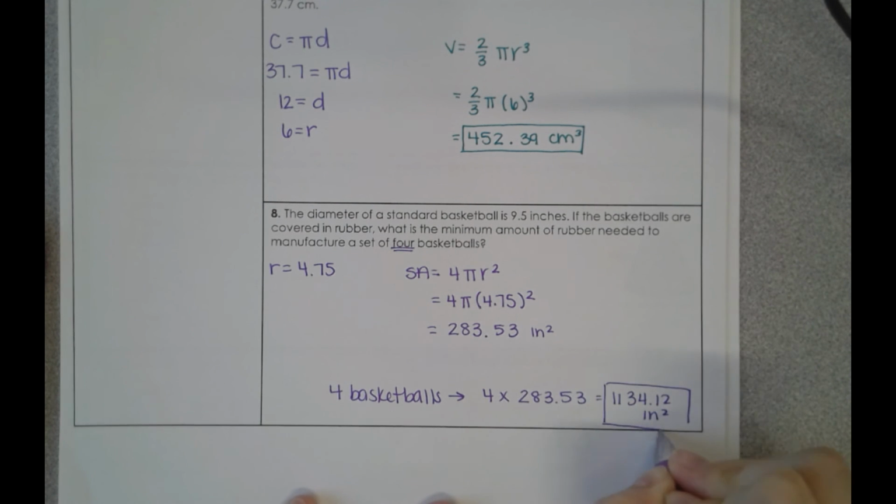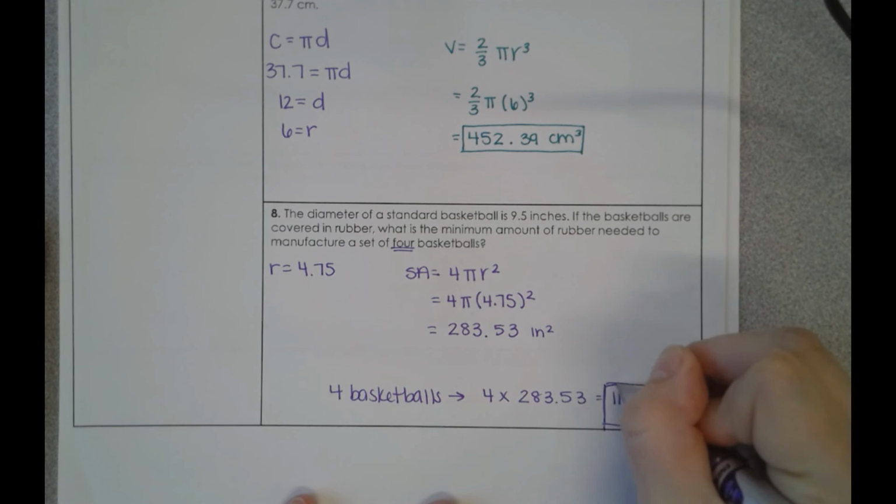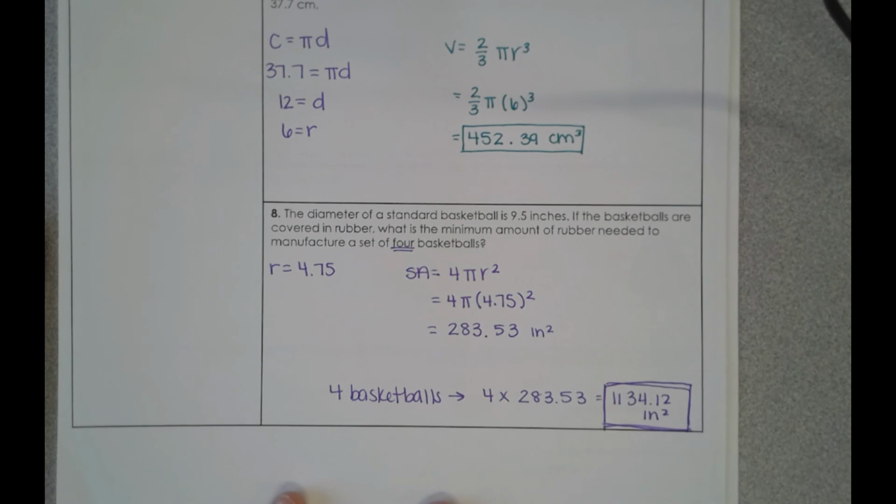So the biggest thing on that, you've got to be able to recognize, is it talking about volume or is it talking about surface area?